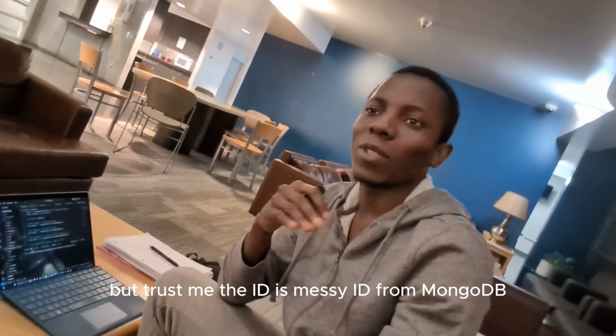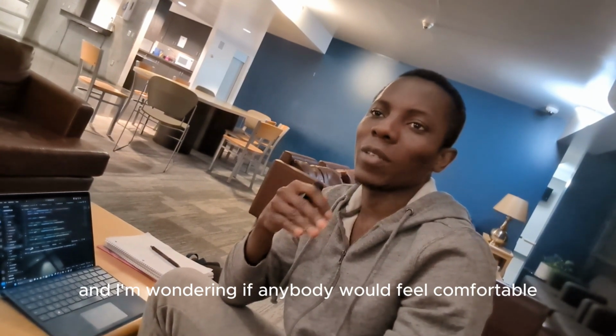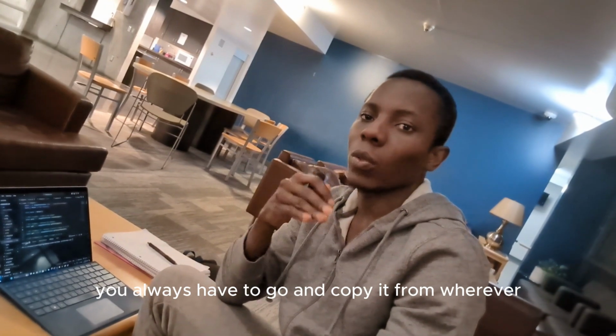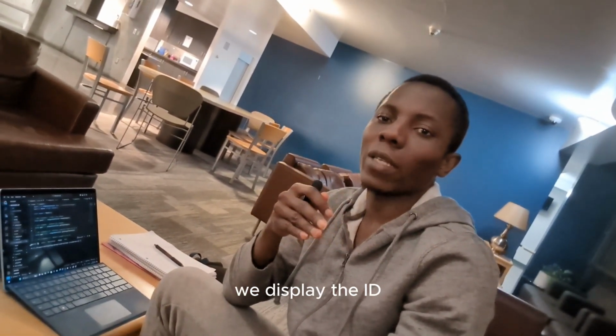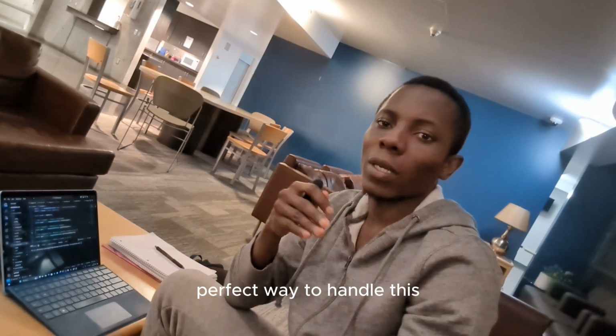The ID from MongoDB is always very long and messy, and I'm wondering if anybody would feel comfortable using that, because they will always have to go and copy it from wherever we display the ID, and I don't think that's the most perfect way to handle this.